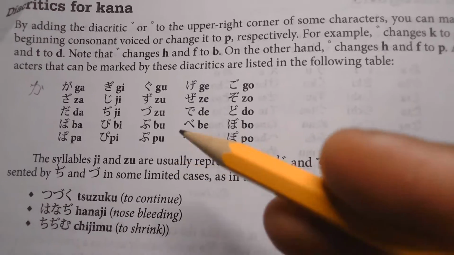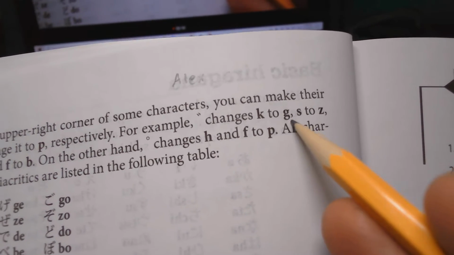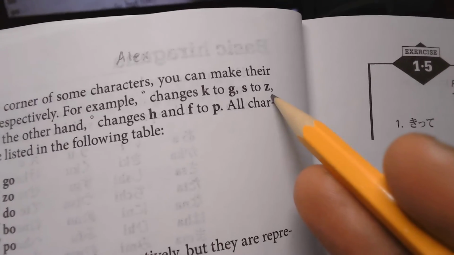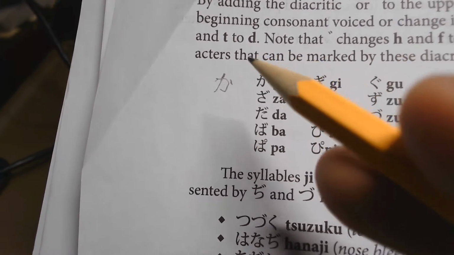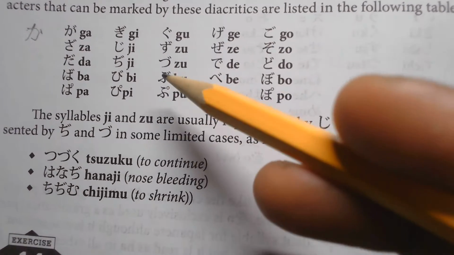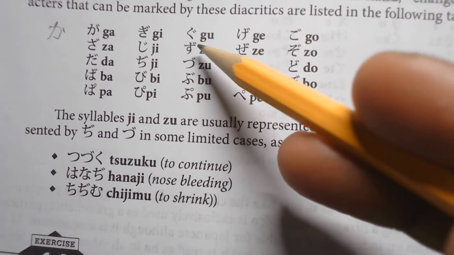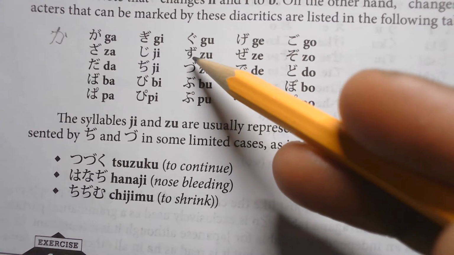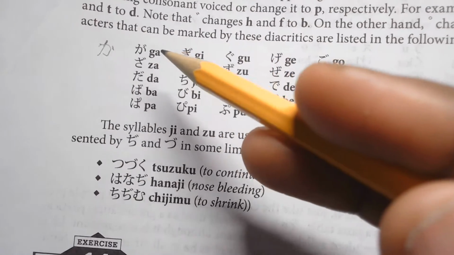So there are many examples of this. We have what I just mentioned, K to G, S to Z, and T to D. Okay, so if we look for something that begins with S in hiragana, this one without the diacritic above there is su. So the S, su, changes to Z, zu. So we have all these apostrophes here.